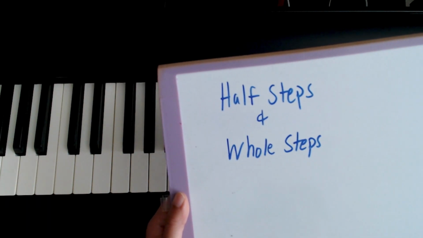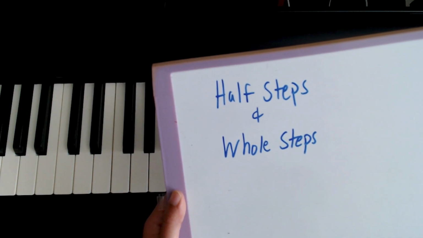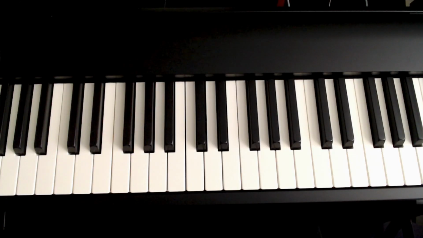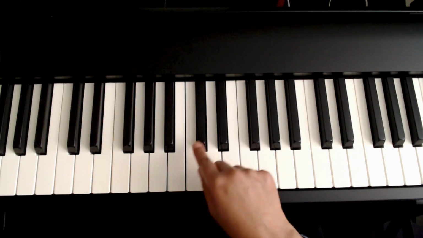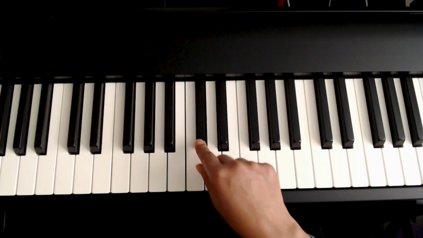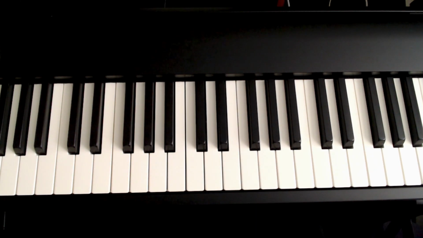So today, I will teach you about half steps and whole steps. A half step is the distance between two notes that are right next to each other. So one example is C and C sharp. Those two notes are right next to each other.